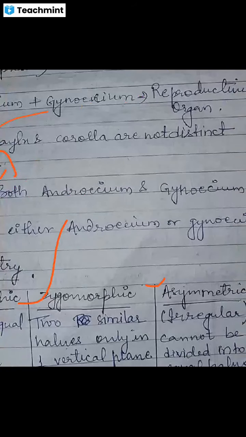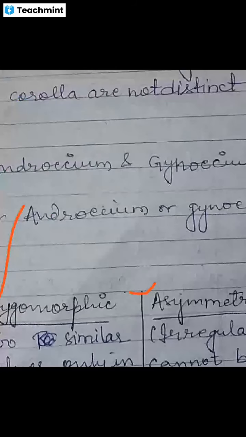Actinomorphic means the type of symmetry in which the division of the whole part is possible only through radial planes. Like if we talk about beans, and chili. See, beans, like this. If I have to divide the bean, it will be divided in this manner from the center. From the center we can divide the bean.